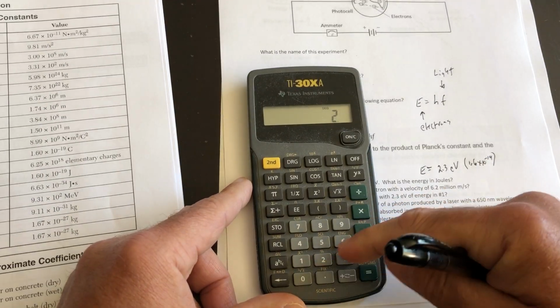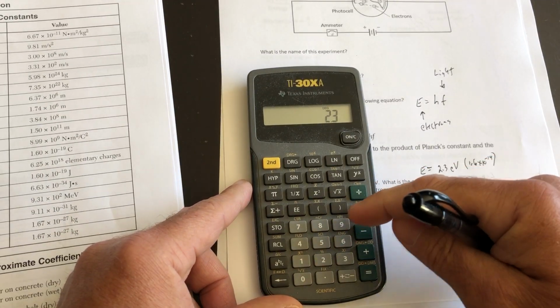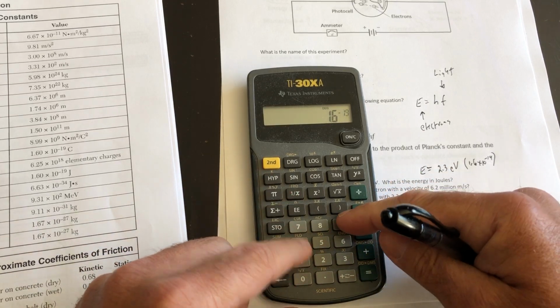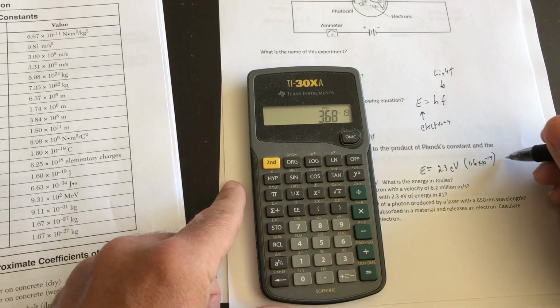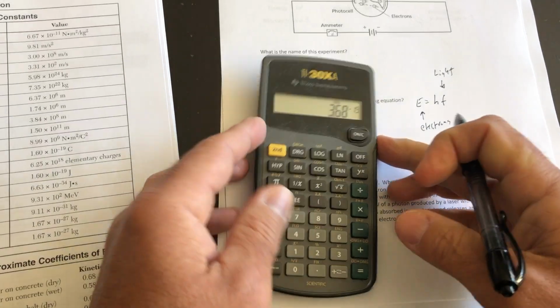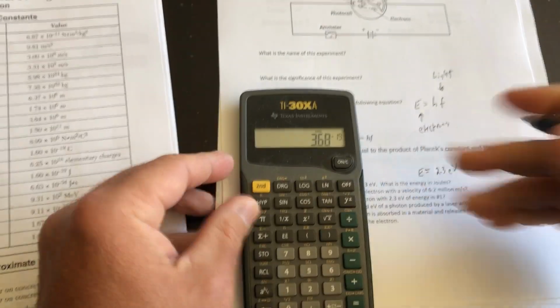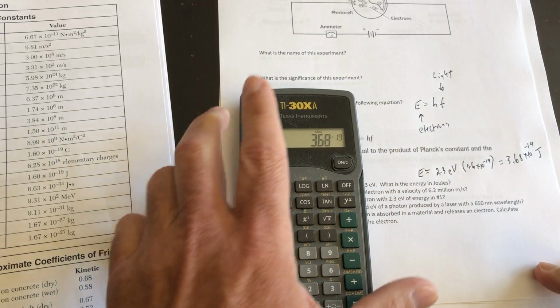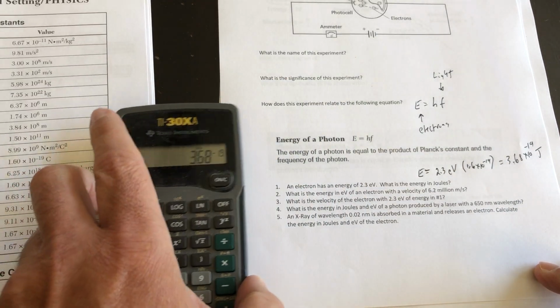So 2.3 times 1.6 times 10 to the negative 19th comes out to be 3.68 times 10 to the negative 19th joules. That's how we do that.